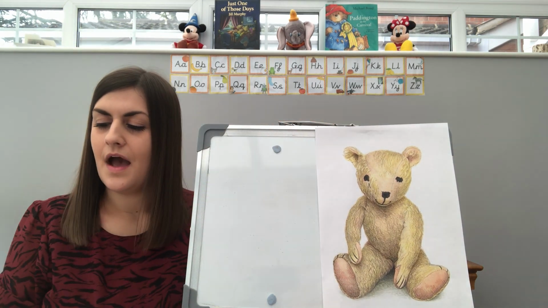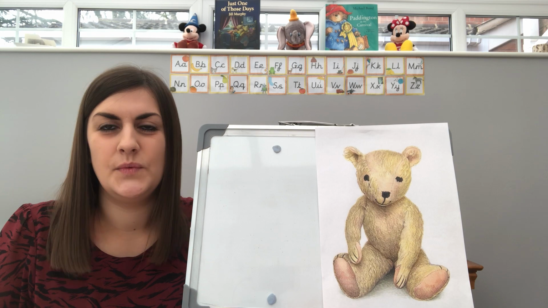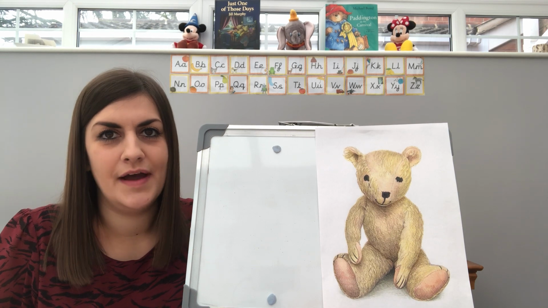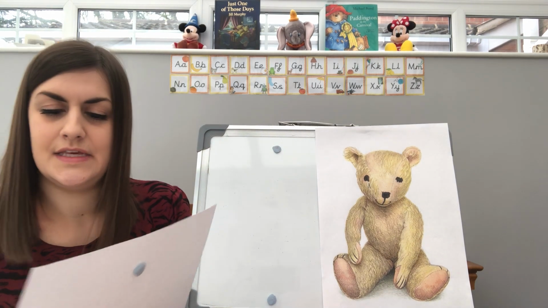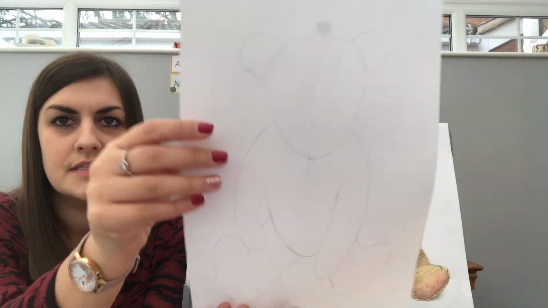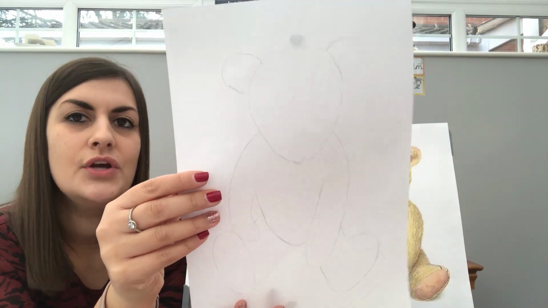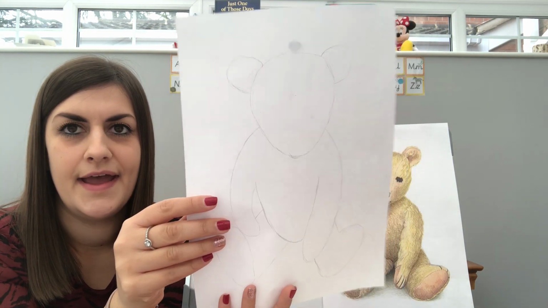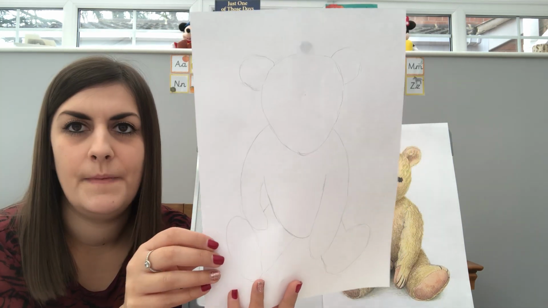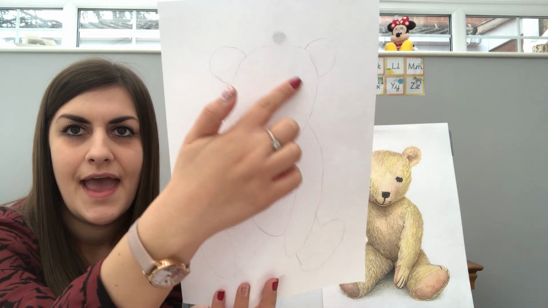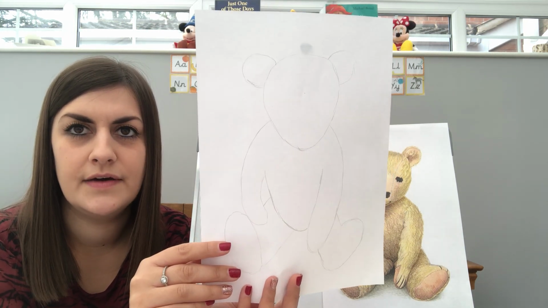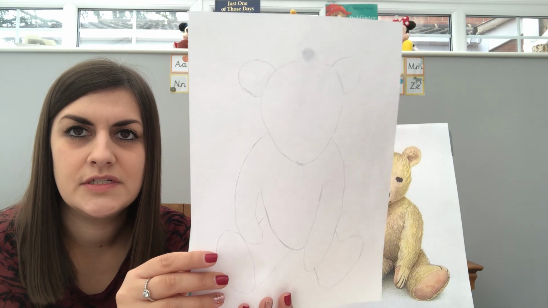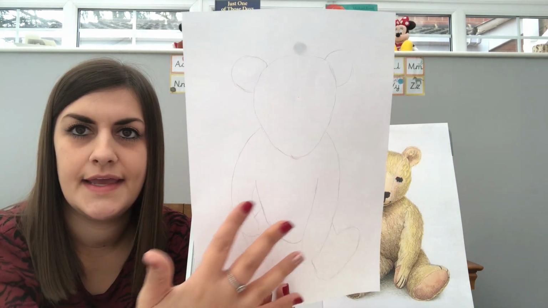So I've had a little go because I didn't think you'd want to sit watching me do my drawings. So I've had a little practice, and you might be able to see this one, although it's quite faint. So I did a practice sketch of the outline of Old Bear. And again, there'll be a picture of Old Bear on the website for you. And I've included all of those things that we have just talked about. So that's where you're going to start, by having a go at sketching him.